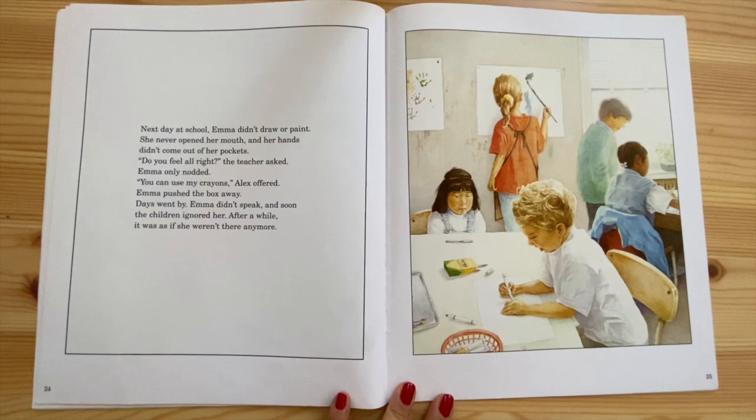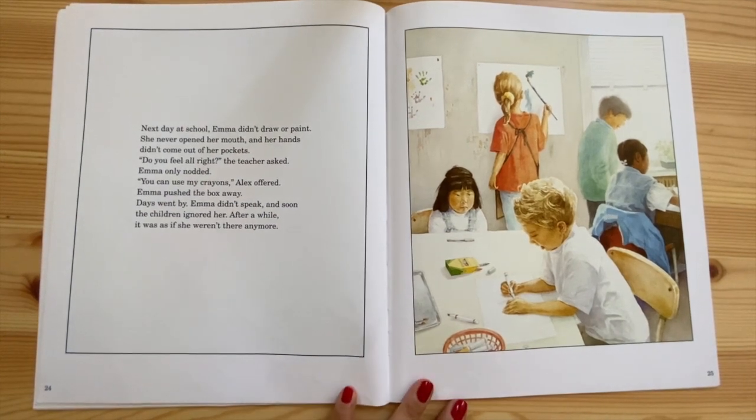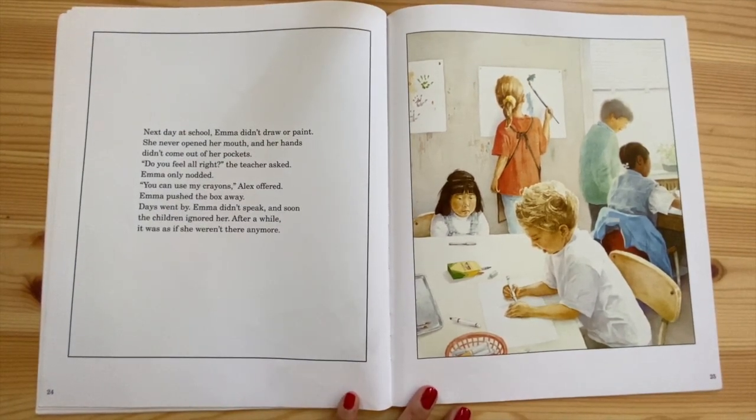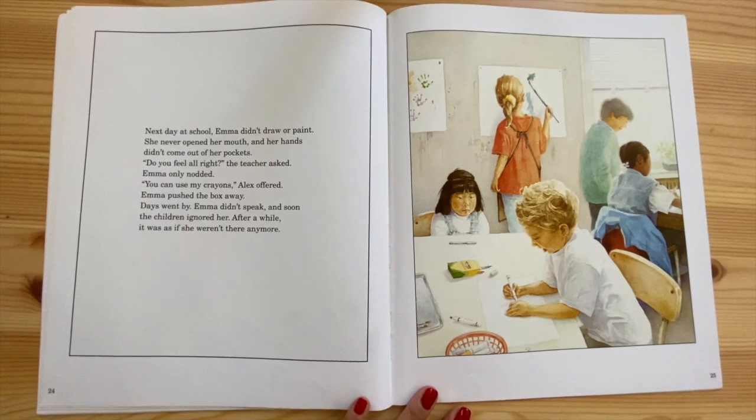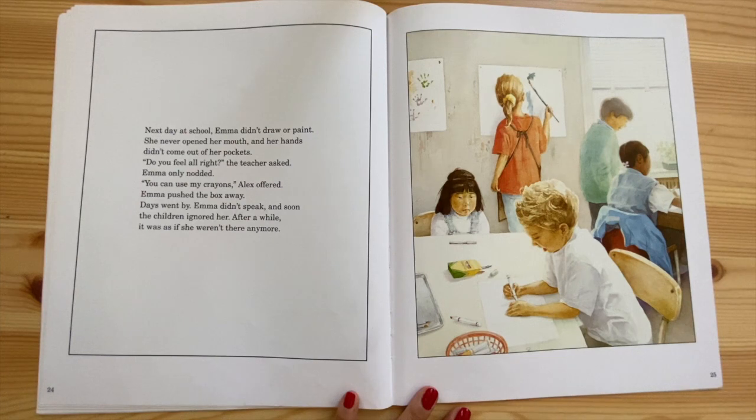Next day at school, Emma didn't draw or paint. She never opened her mouth, and her hands didn't come out of her pockets. "Do you feel all right?" the teacher asked. Emma only nodded. "You can use my crayons," Alex offered. Emma pushed the box away. Days went by. Emma didn't speak, and soon the children ignored her. After a while, it was as if she wasn't there anymore.